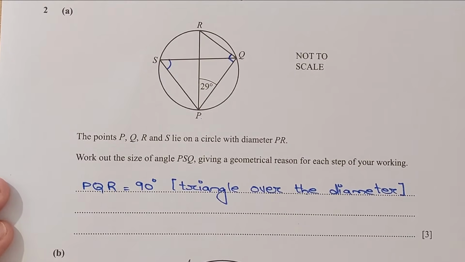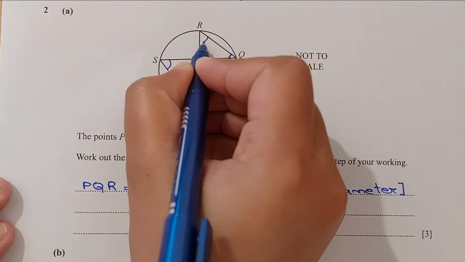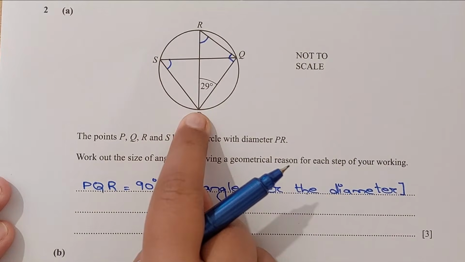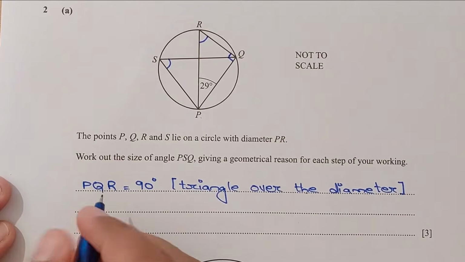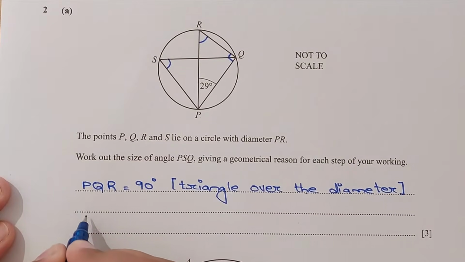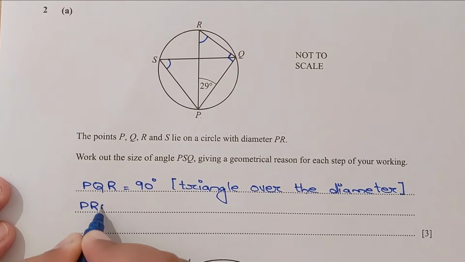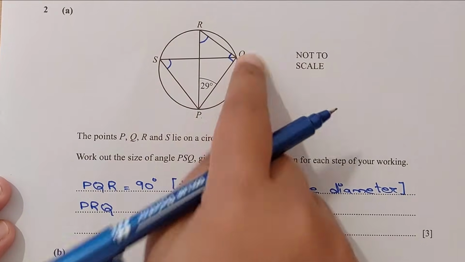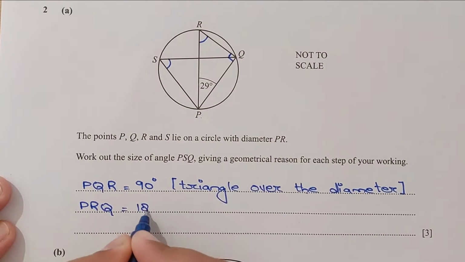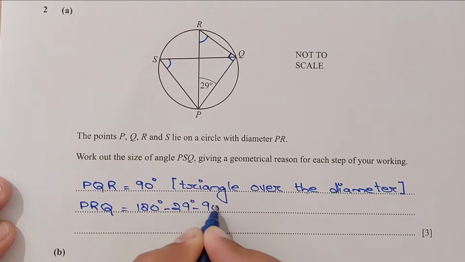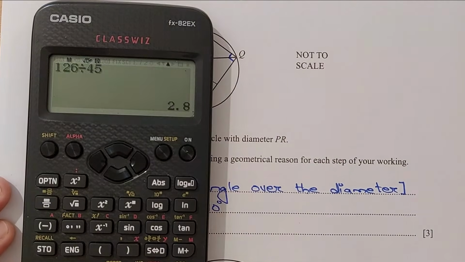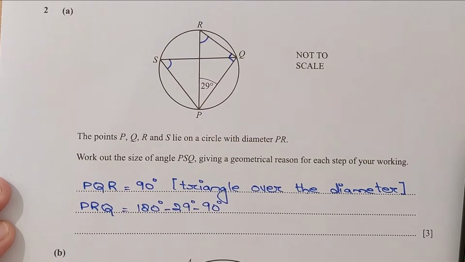Next, this is the third angle of the triangle: this is 29, this is 90 and this is angle R. Angle PRQ is 180 degrees minus 29 degrees minus 90 degrees. 180 minus 29 minus 90 is 61 degrees.